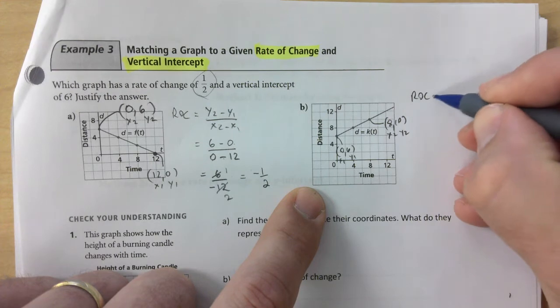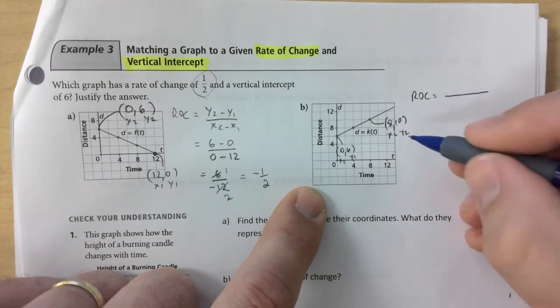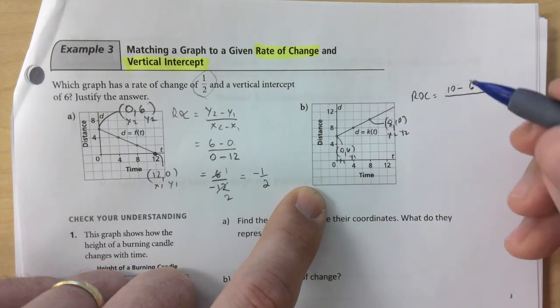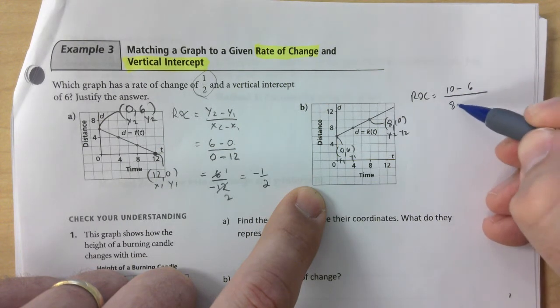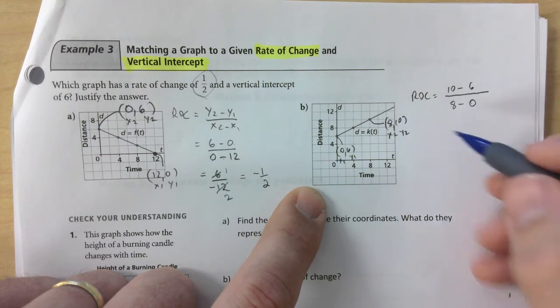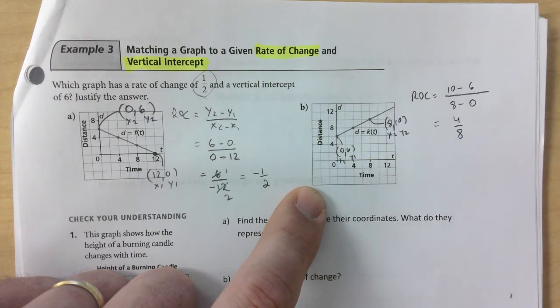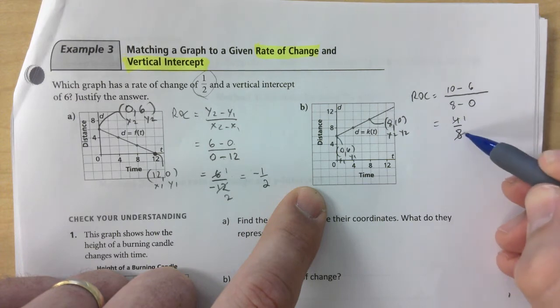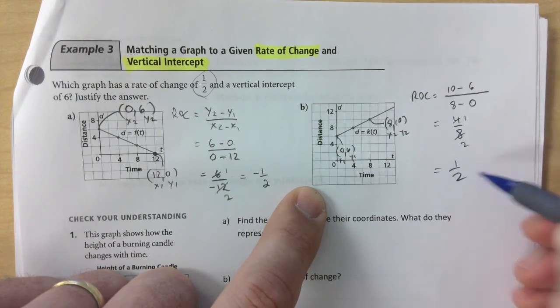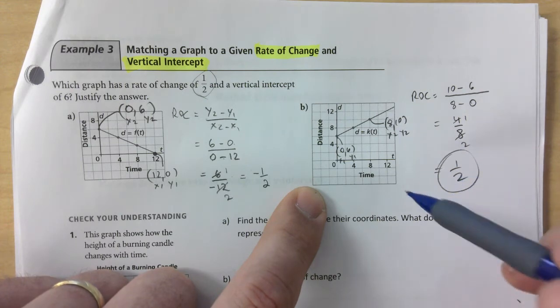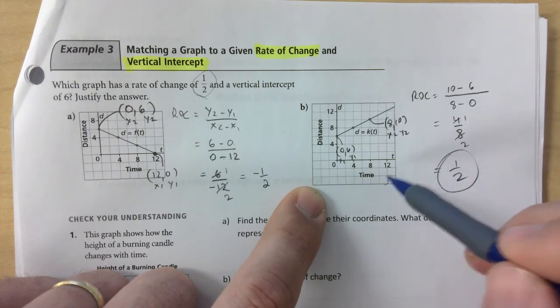So the rate of change would be y2 minus y1 over x2 minus x1. And that'd be 4/8 positive. 4 goes in there once, goes in there twice, so that's 1/2. This is the graph that you pick. This is the one.